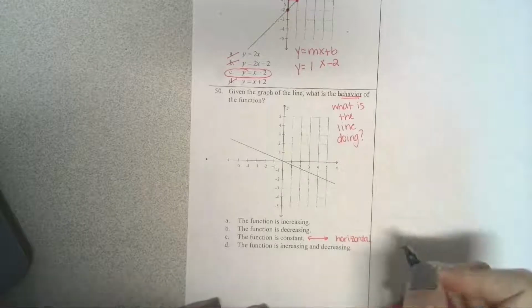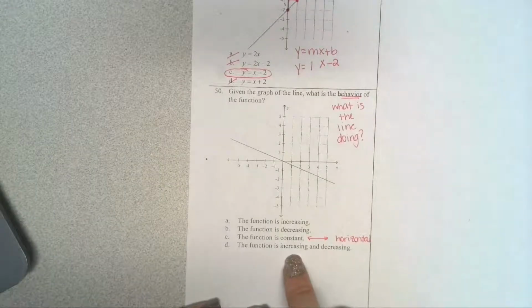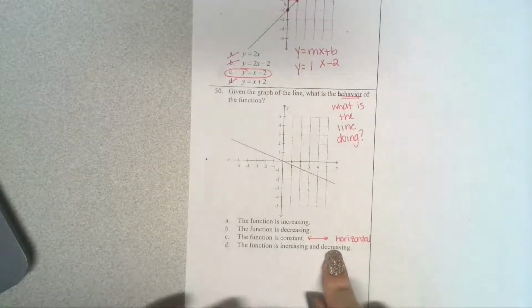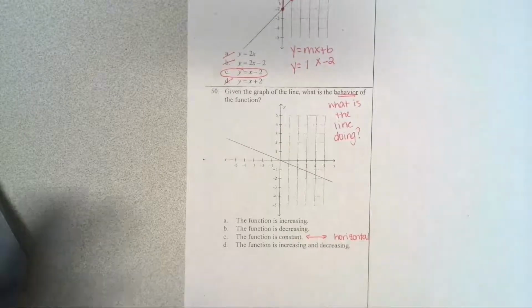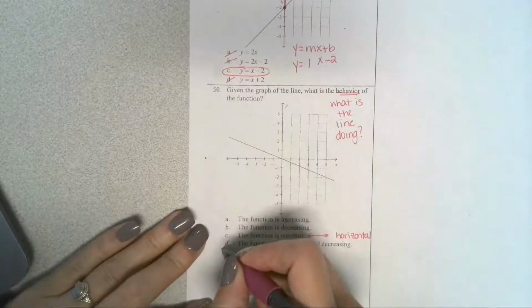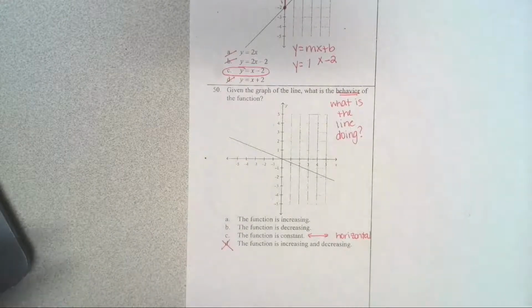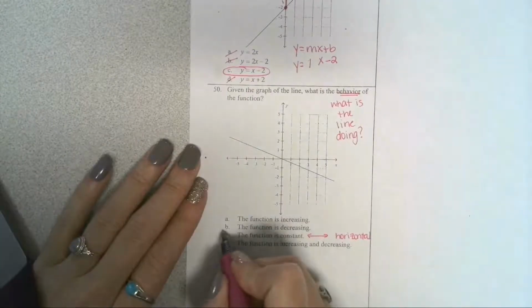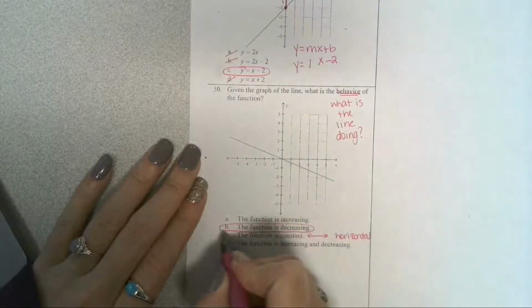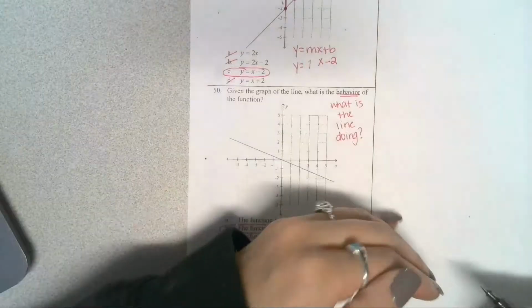And then the last option, the function is increasing and decreasing. Lines don't do that. They can only do one of those things at a time. So that should have been a pretty obvious wrong answer for you. I think I've already shown you what the answer is. It is decreasing because the line is going down. It looks like a downhill slope. If you were skiing, you'd be skiing down the hill.